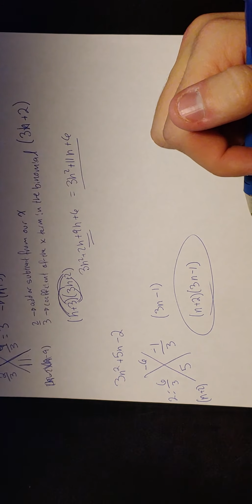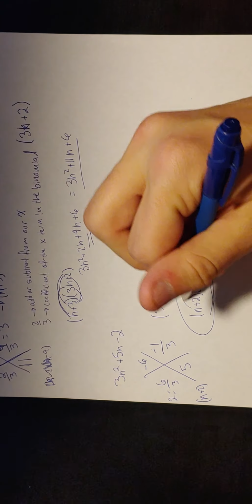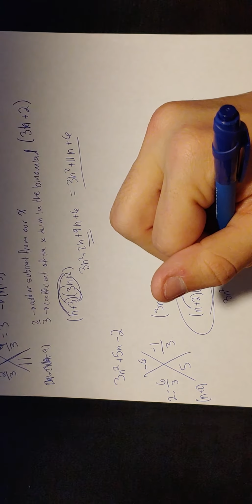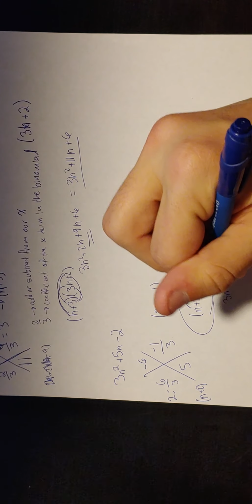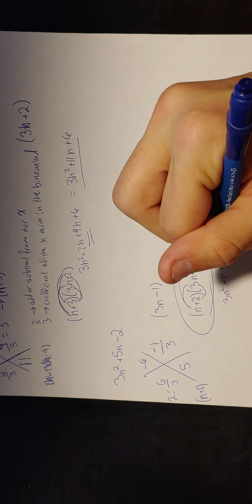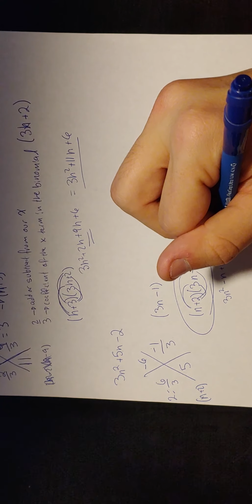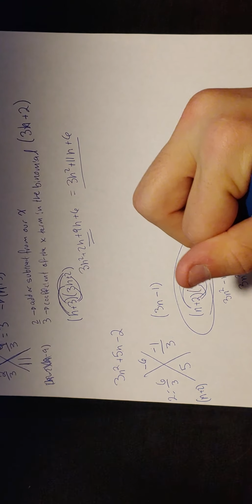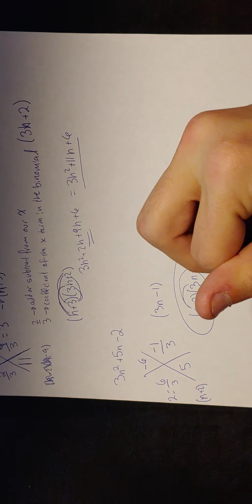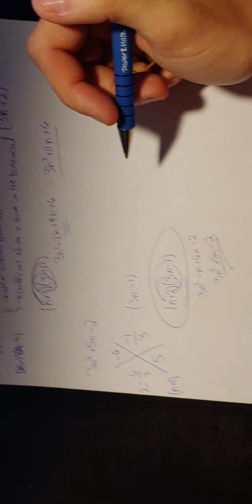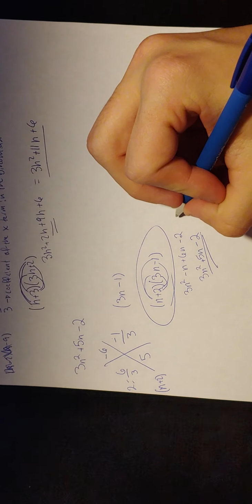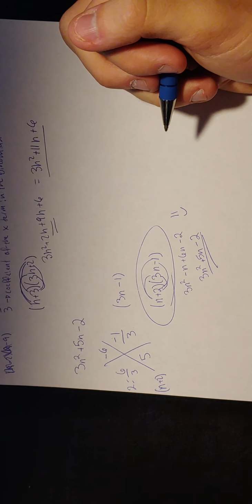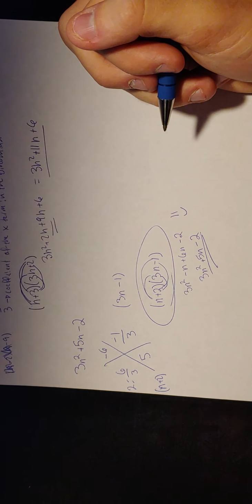And then again, for clarity's sake, I'm just going to multiply everything out. So n times 3n is 3n squared. N times negative 1 is negative n. 2 times 3n is plus 6n. And then 2 times negative 1 is minus 2. So that turns into 3n squared plus 5n minus 2, which is our original trinomial, which means we are all good. So now you can go ahead and go on to the notes for 7.6.